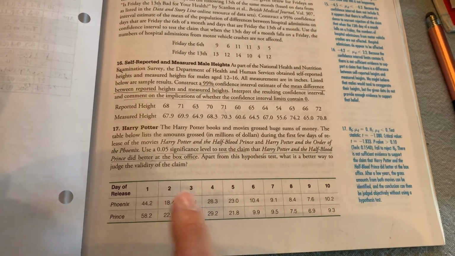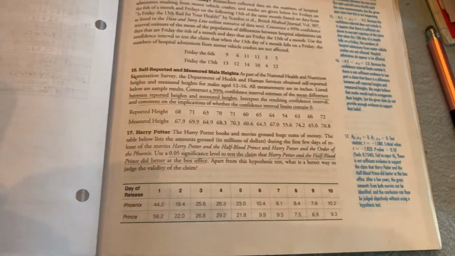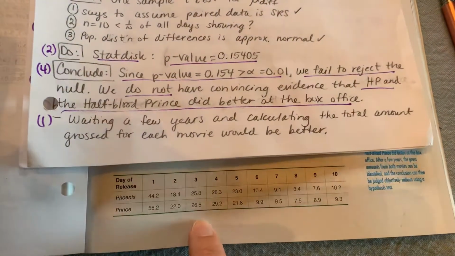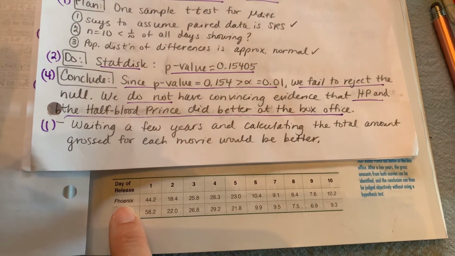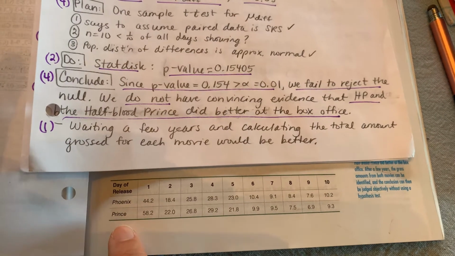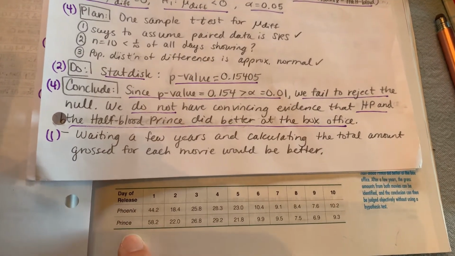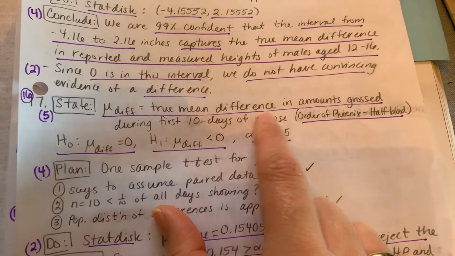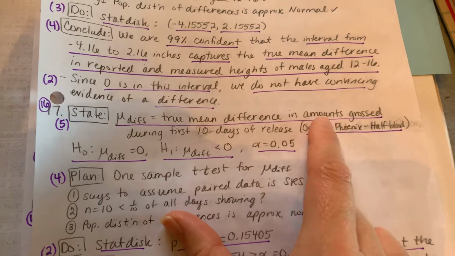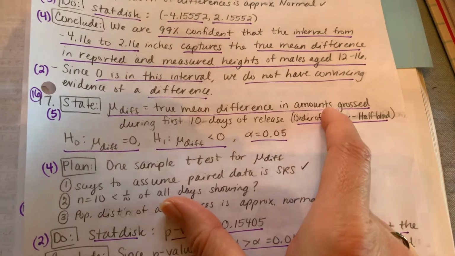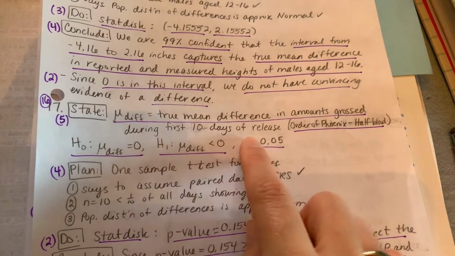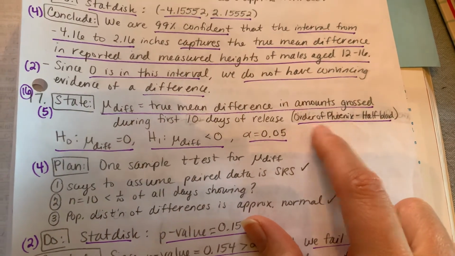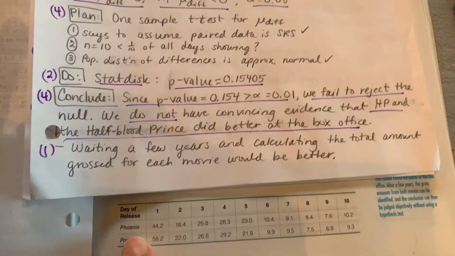Okay, so I'm testing this claim. If that's the difference, let's go ahead and look at this. The way that it's given in this data column, I'm assuming this is the first sample and this is the second sample, and I'm actually calculating their differences. So here is my parameter. Mu diff is equal to the true mean difference in amounts grossed. Some of you left this part out. The difference is actually in money, right? During the first 10 days of release, and I put Order of Phoenix minus Half-Blood Prince, because, again, Order of Phoenix is the data listed first.